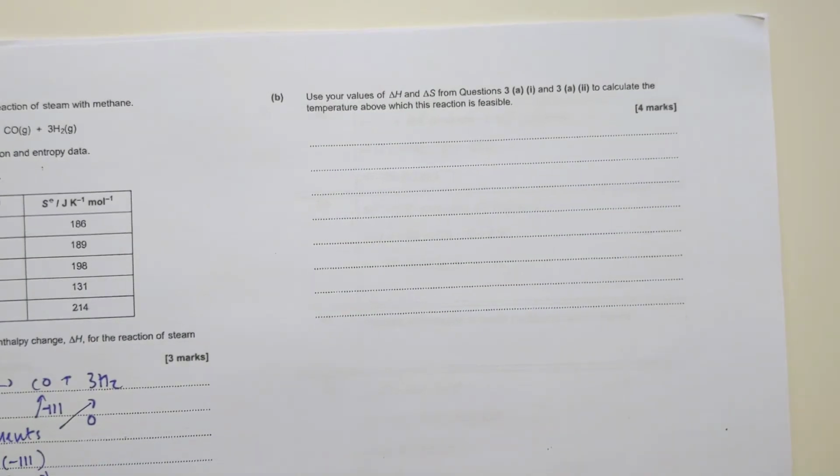Final part, use your values of delta H and delta S to calculate the temperature above which this reaction becomes feasible. So it's a little bit more cryptic here. If they're asking you for a temperature above which it becomes feasible, again, it's basically that tipping point between being feasible and not feasible. In other words, delta G being 0.